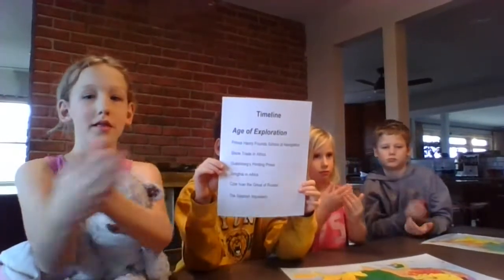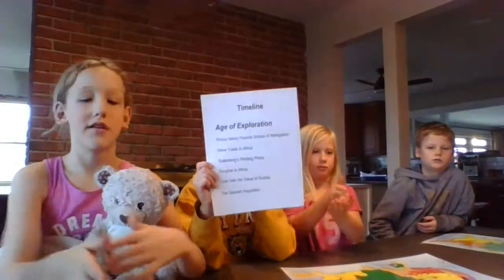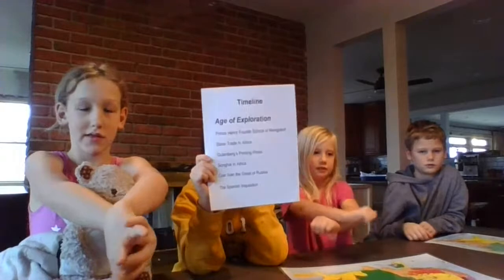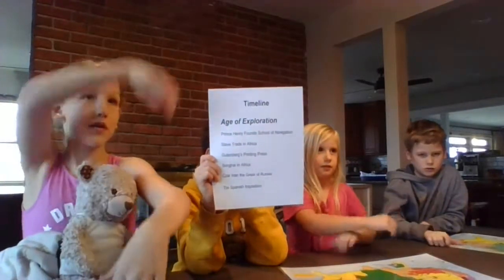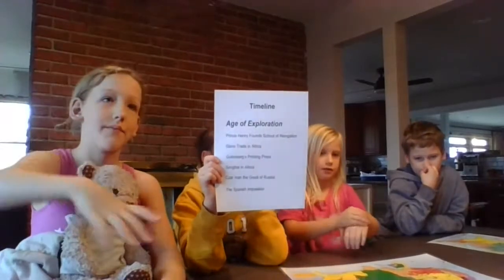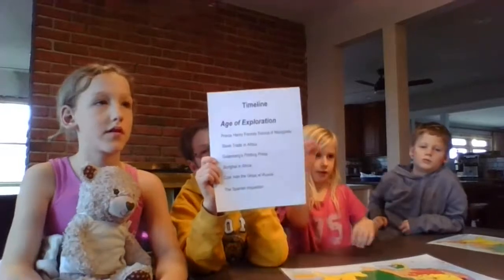Okay. Prince Henry founds the School of Navigation. I want you to make your boat for navigating. Why are we making a boat for navigating? Because it's navigation. Or sailing, right? So Prince Henry founds the School of Navigation, slave trade in Africa. So why are we putting our hands out? For slaves. For being bonded, right? Like a slave. And then we're going to draw Africa with our hand. We're making a blob on the top, and then we're curving to the bottom of Africa. So slave trade in Africa.